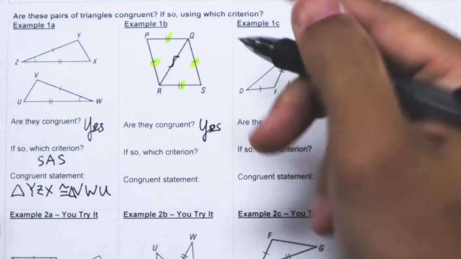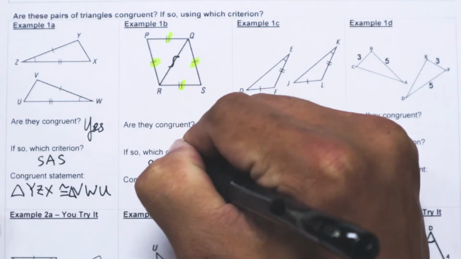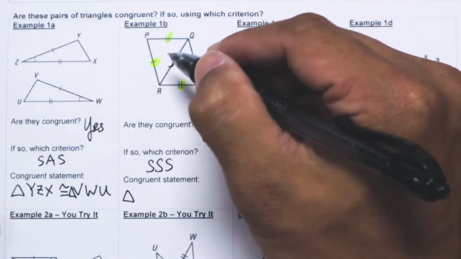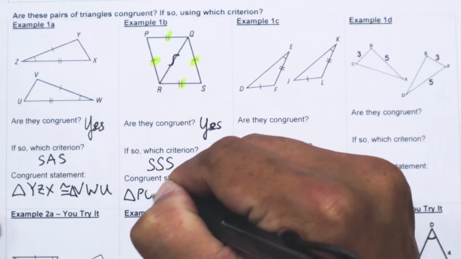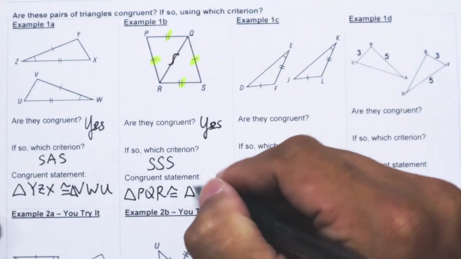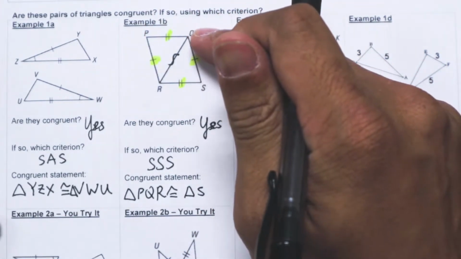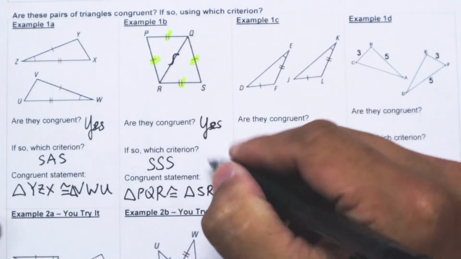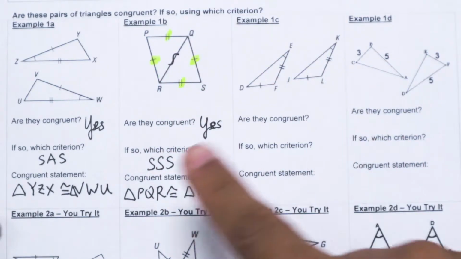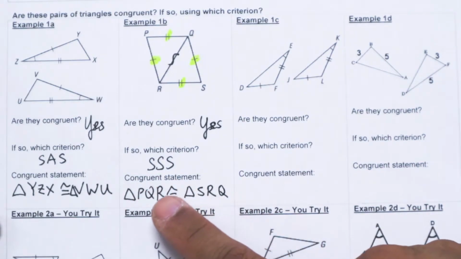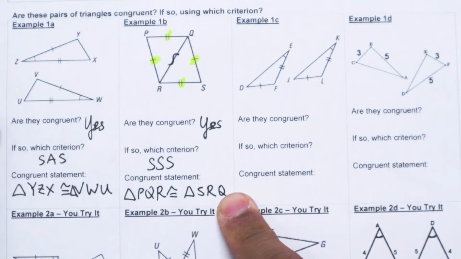Okay, and if so, by which criterion? It's going to be side, side, side. And to write a congruent statement, we're going to say triangle PQR is congruent to triangle. Now, P matches S, Q matches R, and then R matches Q. Okay, so you have to write in this order. If you start with P, you have to match it with S. If you start with R, you have to match it with Q.